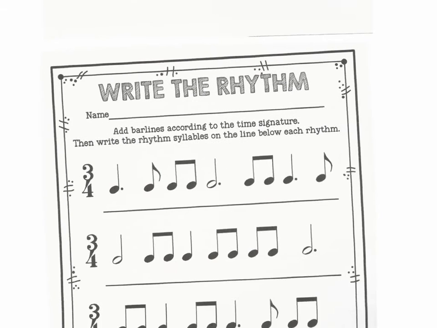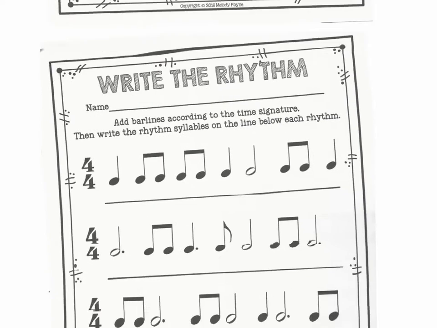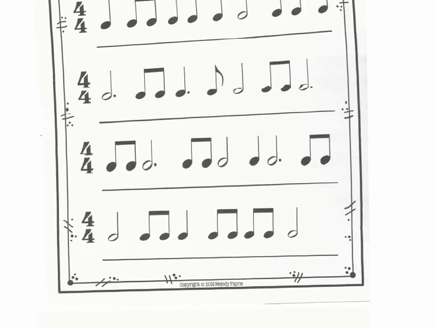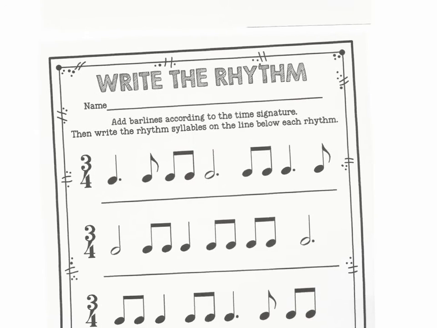So again, I'm going to do the same thing that I did yesterday, which is I'm going to do the first two on each page with you for the rhythms. And then I want you to complete them on your own for the rest of it. Okay? So, one thing that is new to you guys this time around is a dotted quarter note.